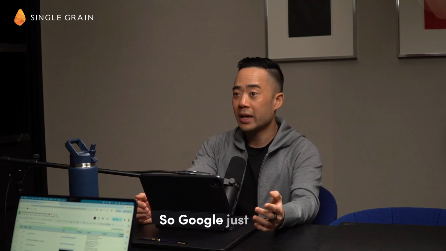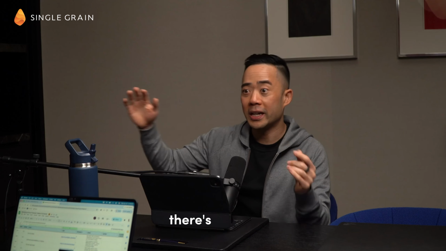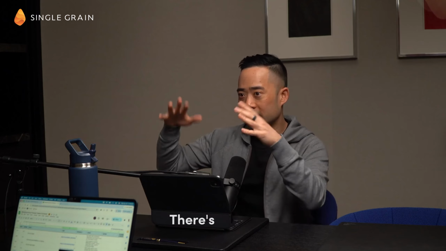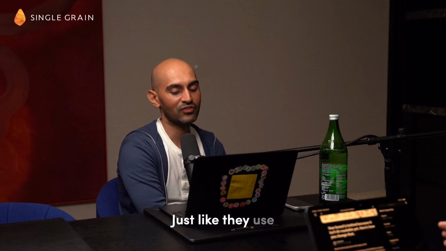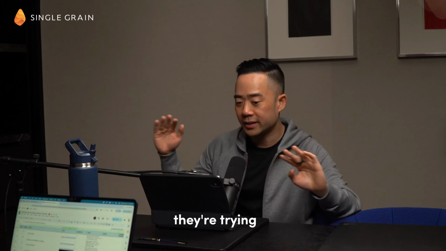Google just released this. They're trying to have a new standard, just as there's an agents.md file that agents will use. There are these standard .md files, just like with their old AMP framework, everyone remember that? This is a new framework that they're trying to standardize for everyone to use. That's why they open sourced this format.